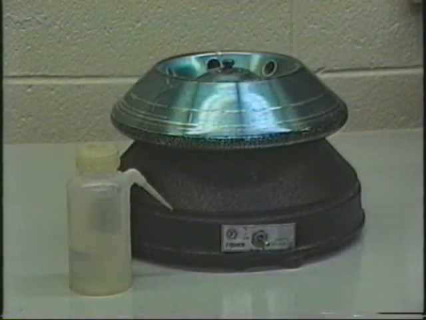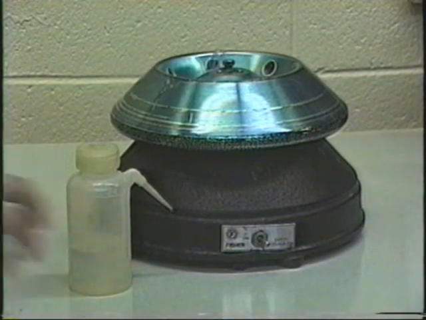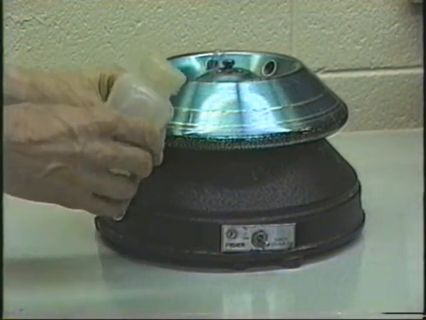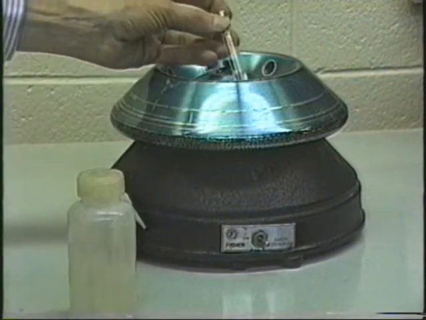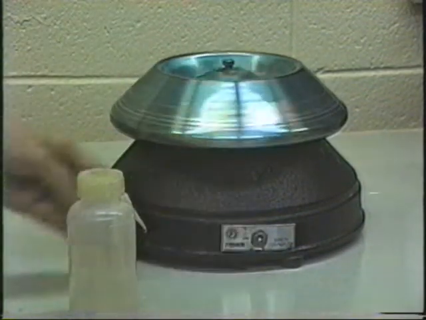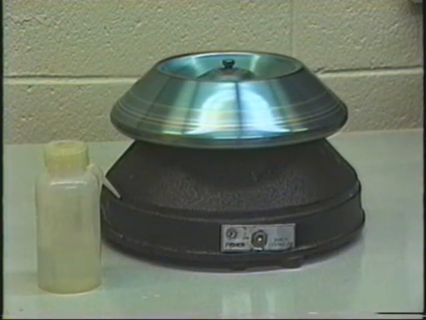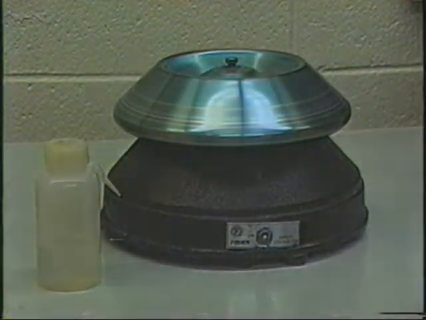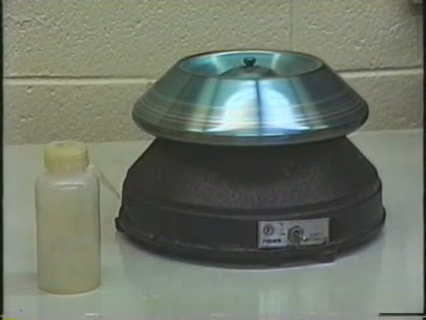To use a centrifuge, put your tube with the sample in one of the holes of the centrifuge, and then you'll put in a counterbalancing tube opposite it. Fill it approximately the same amount and put it so that it is opposite. Then turn on the centrifuge. In about 30 seconds, you can turn off the centrifuge.